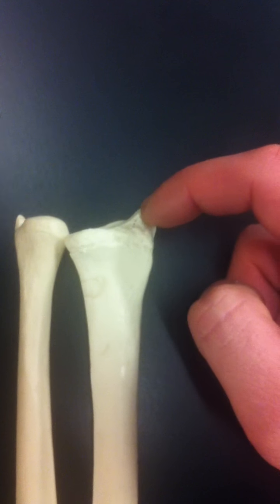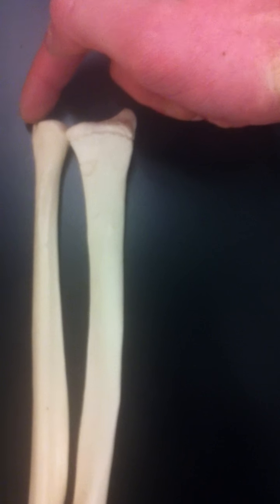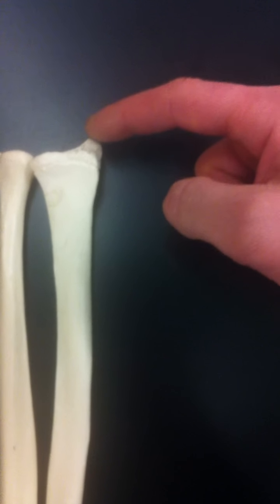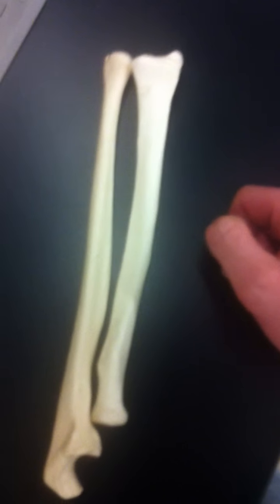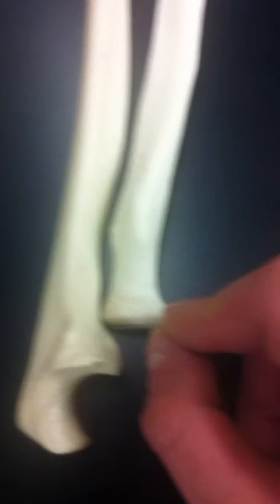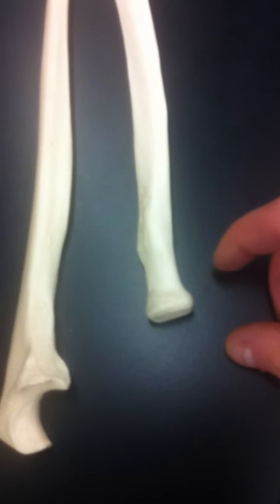These are called the styloid processes. This is the styloid process of the radius. See my radius right there? And of my ulna, this one right here is of my ulna. You can see my ulna right there. If it's on the ulna, it's the styloid process of the ulna. If it's on the radius, it's the styloid process of the radius. So those are your styloid processes. Other than that, you just have the head of the radius right here and the neck of the radius. I don't think I missed anything there.